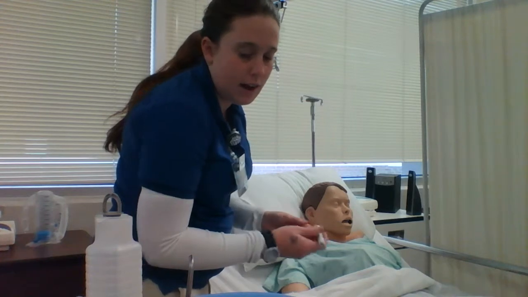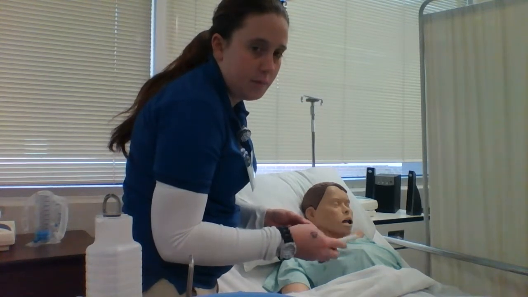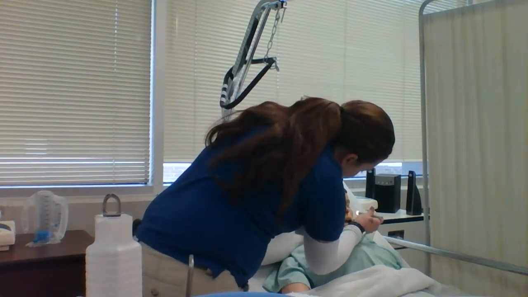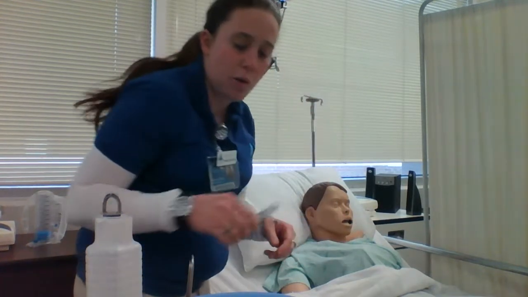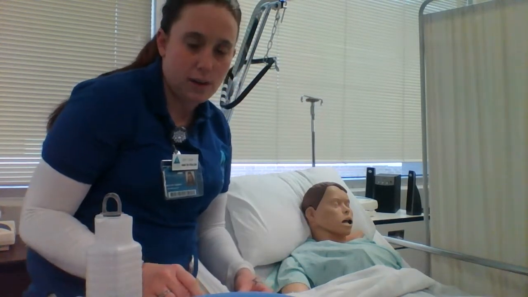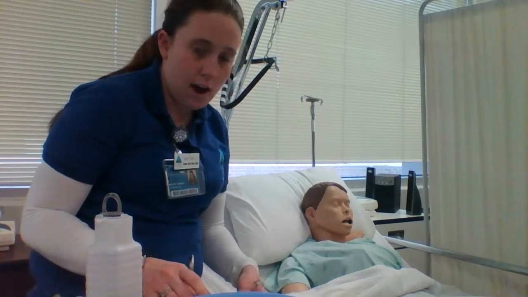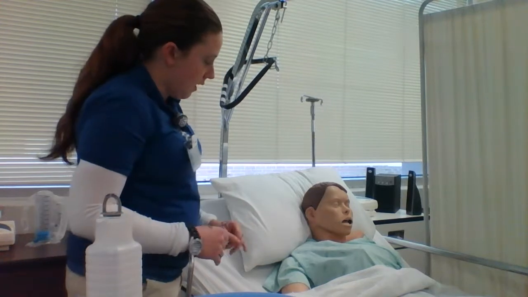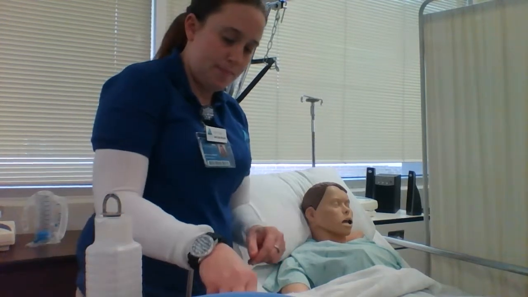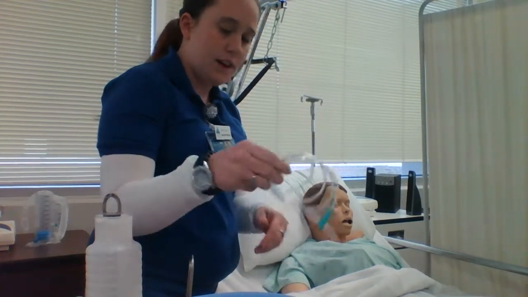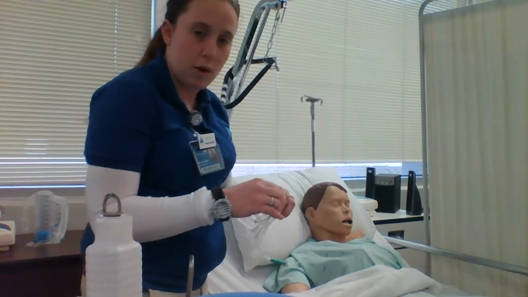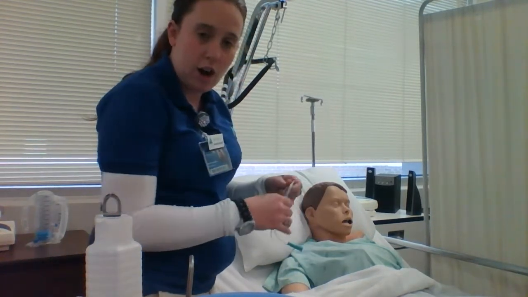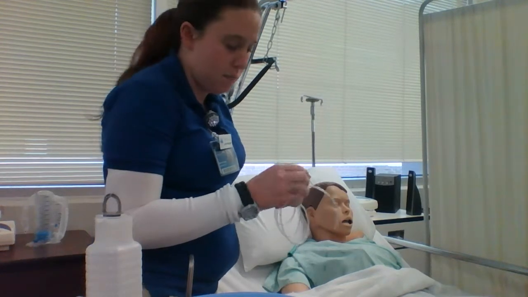The first thing that I'm going to do is look at the oral cavity as well as the nasal cavity for patency and any deviations. Okay, there are no nasal deviations, no past nasal surgeries, no bleeding, and the patient has fluid patency in both nostrils. I've decided I'm going to put it in the right nostril, and I'm going to go ahead and measure the tube.